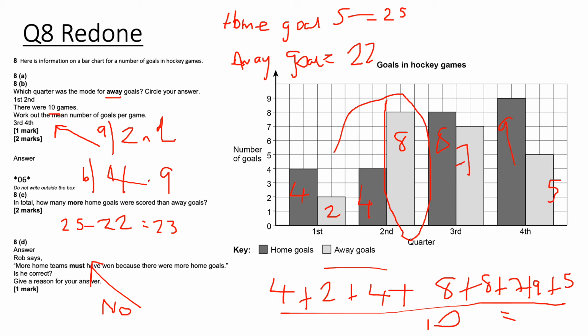Okay, and I think it was just because there were more home goals scored doesn't mean that more home teams won. Because looking here at the second one, there were more away goals than home goals for the second quarter. So it wasn't true for that one, if that makes sense.